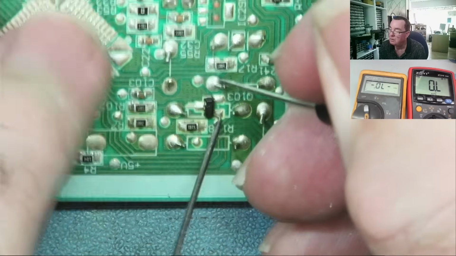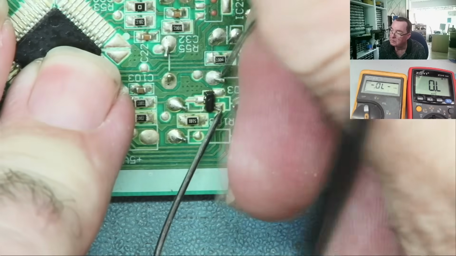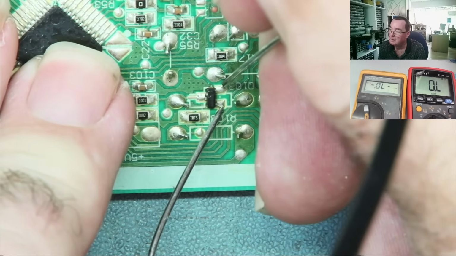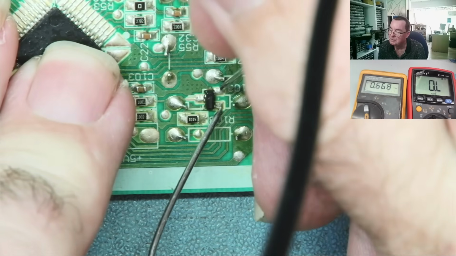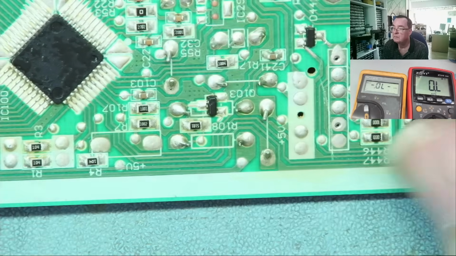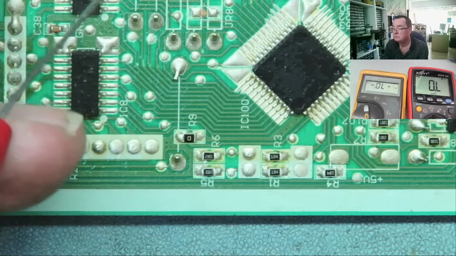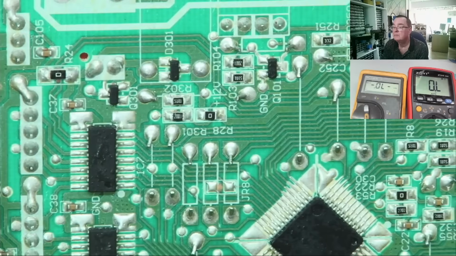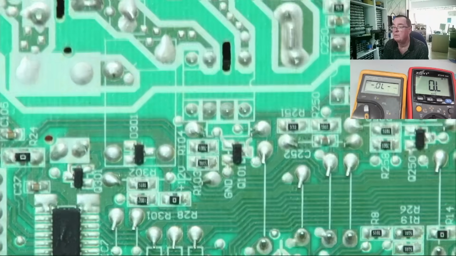Transistor, what we got? That reads like an NPN transistor again. Okay, any more? No, I think that's all of them. So they all look okay.